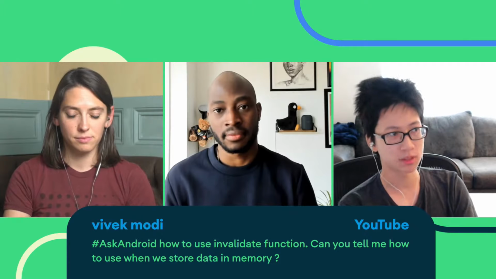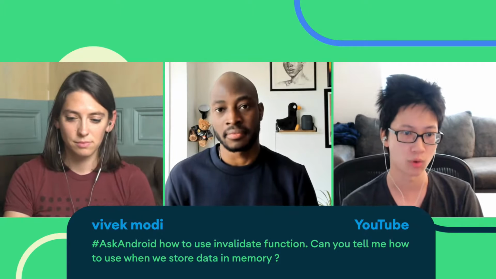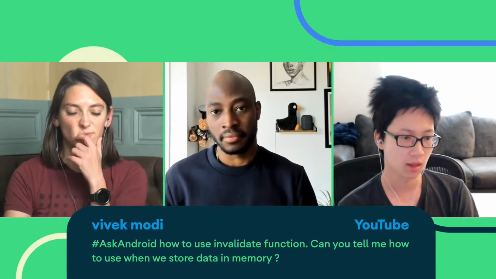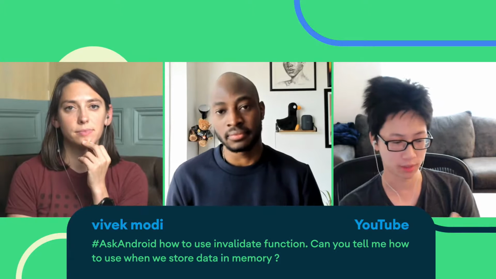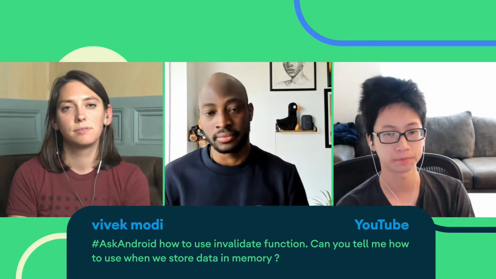And the reason for this is the purpose of invalidate is essentially to let paging know when to reload data based on changes to your backing data set. And it operates very similarly to a refresh. And yeah, it's really important to make updates to existing items that have already been presented this way, because again, it's important for paging to have a single source of truth so that it can handle things like config change for you automatically.